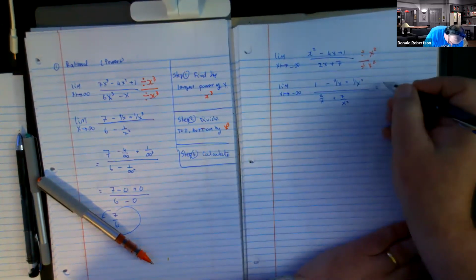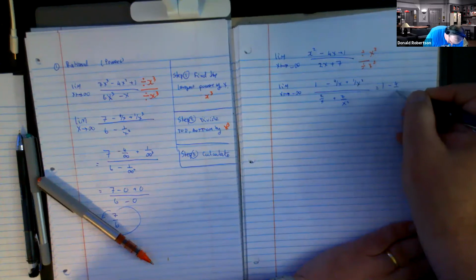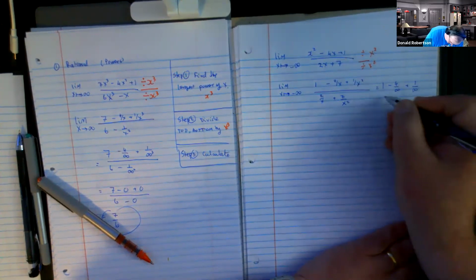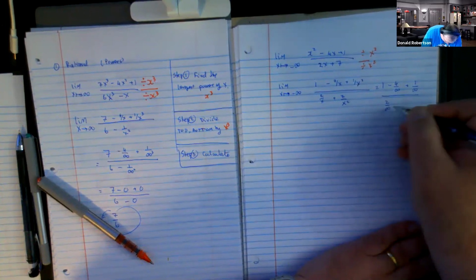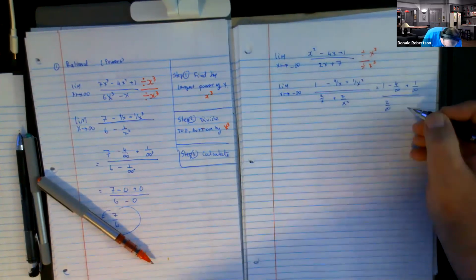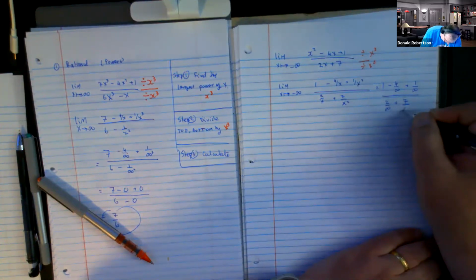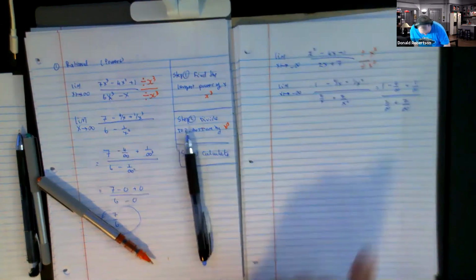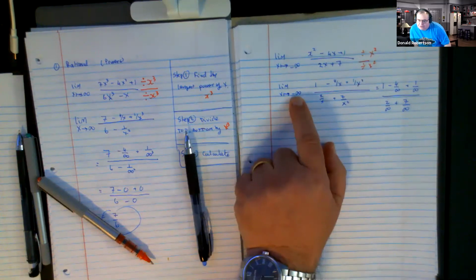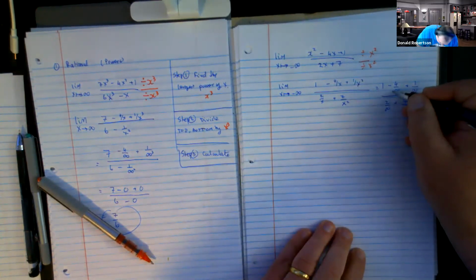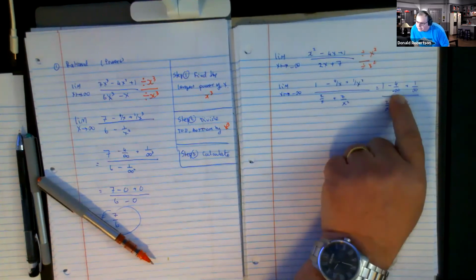Now, when you do the brute force, technically speaking, if this is negative infinity, if I wanted to be really lawyer-esque about it, shouldn't that be 4 over minus infinity?